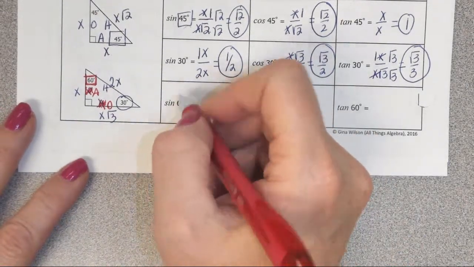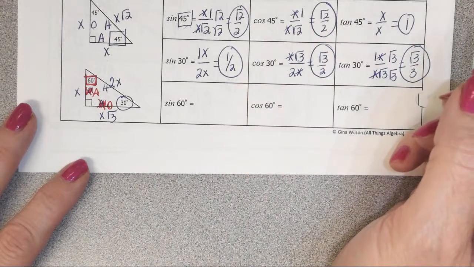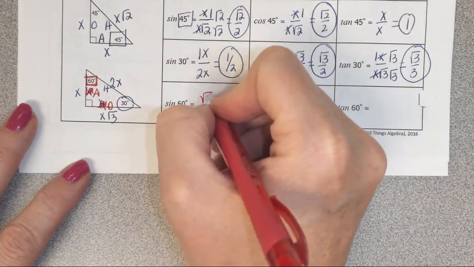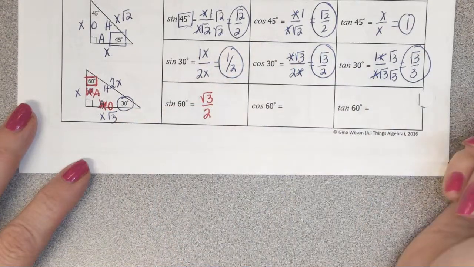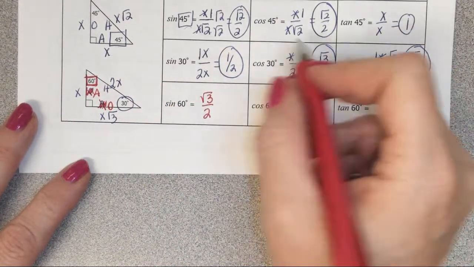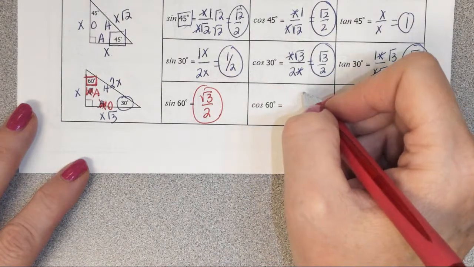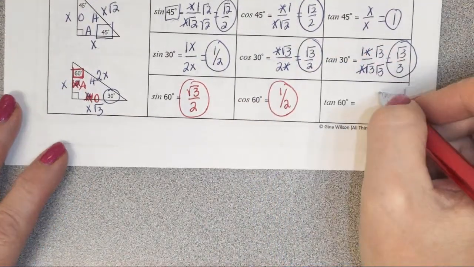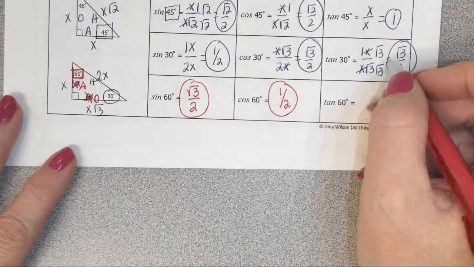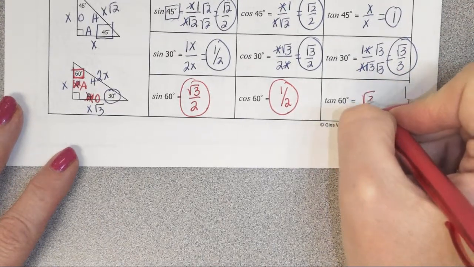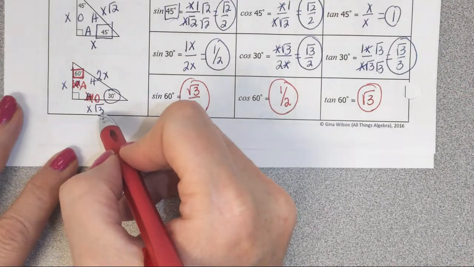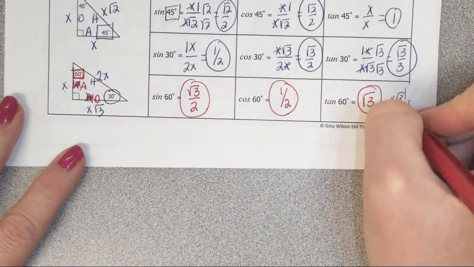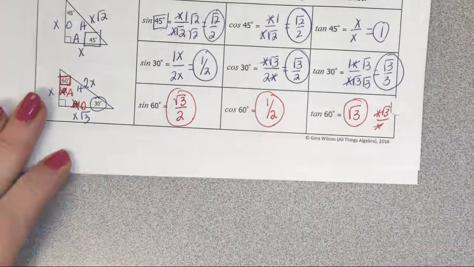So now to find the sine of 60, what's that going to be? Good. Can you guys understand just ignoring the x's now? Yeah. Cosine of 60, what's that going to be? Good. And what about the tangent of 60? Yep, just radical 3. And that's because it's going to be x radical 3 over x. So if I had x radical 3 over x, the x's would cancel and just leave me radical 3.